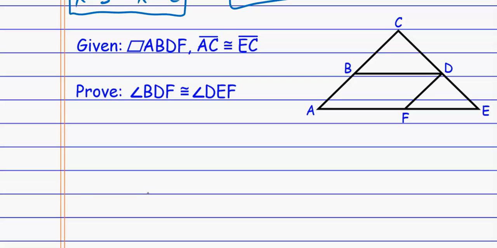One of the first things I'm going to do, just to make life a little bit easier for myself, I'm going to label BDF as angle 1, and I'm going to label DEF as angle 2. That way I can write angle 1 and angle 2 instead of these longer names. That's what I'm trying to prove. Now they're labeled a little bit easier, and I'll label some other angles probably using some numbers as I go.